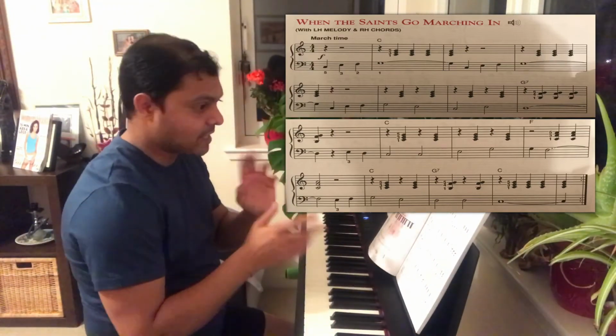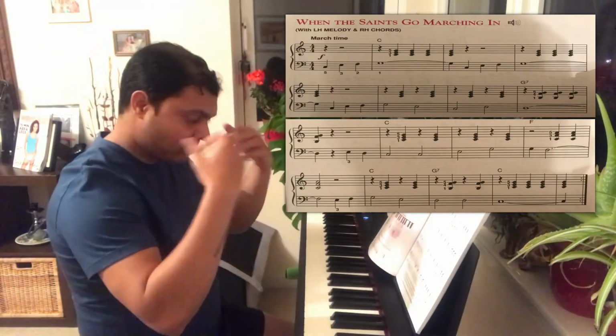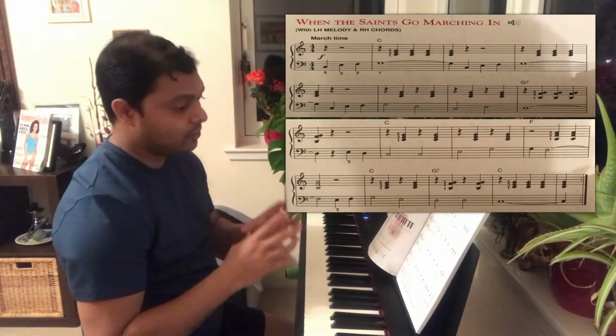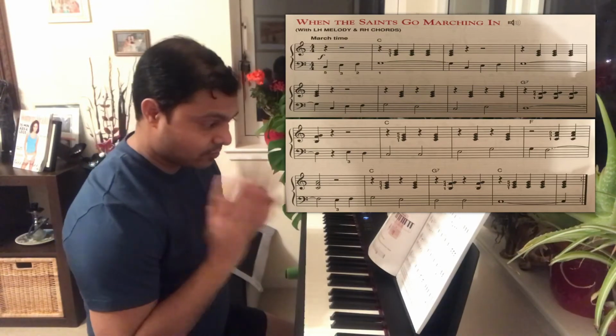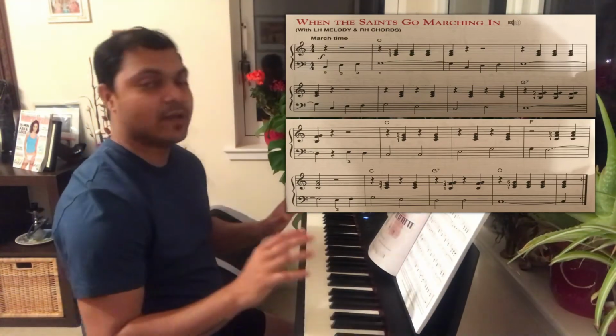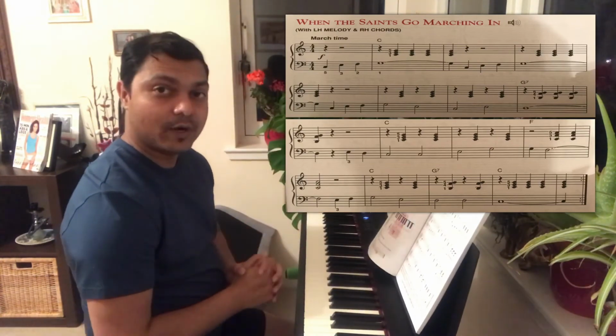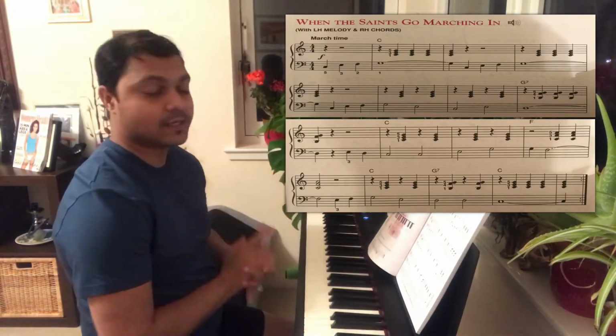So this change of chords and notes has to grow in our brains in order to read the music when we are playing it. Okay, so let's do this song once more so that we can practice it again.